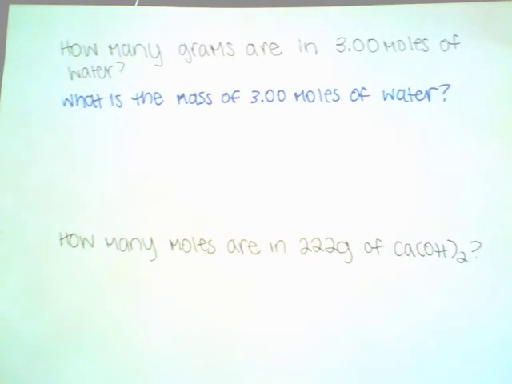Alright, this tutorial is going to show how to convert between grams and moles. So our first example says, how many grams are in 3.00 moles of water? Underneath that, I reworded the question. It says, what is the mass of 3.00 moles of water?